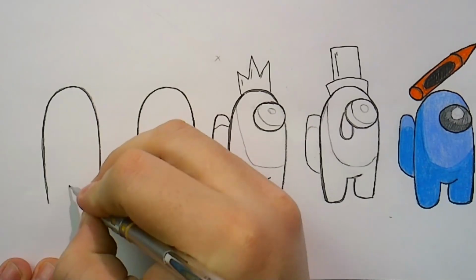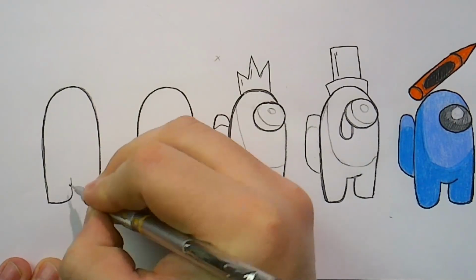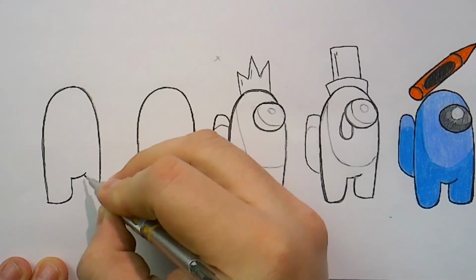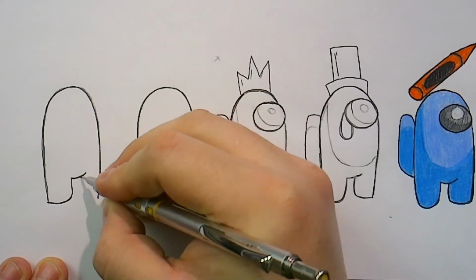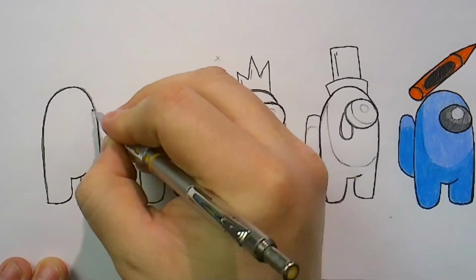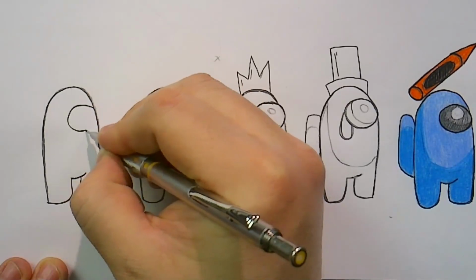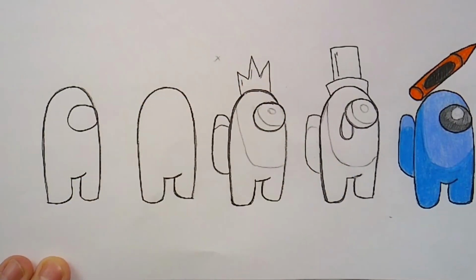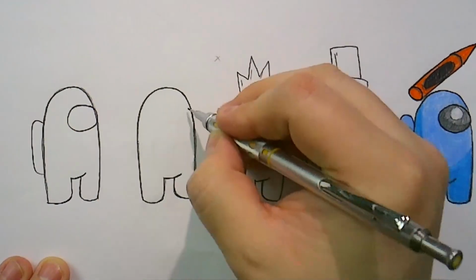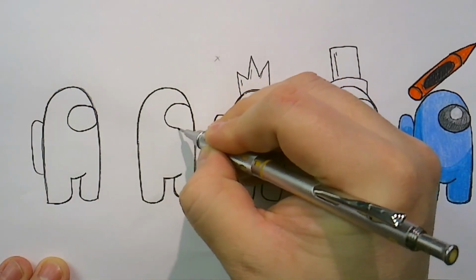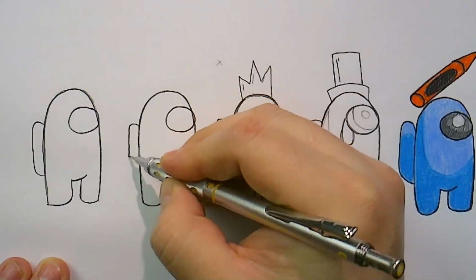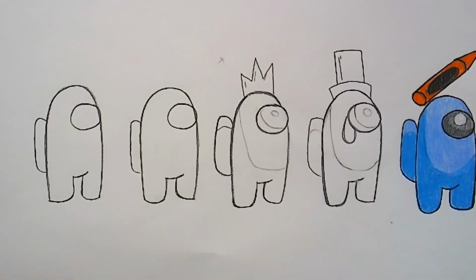So remember, draw the letter J, make this curved, draw the letter L, don't forget the oval for the front glass of his helmet, and a rounded shape for the backpack. This one needs the rounded oval for the front of the helmet and the rounded backpack.